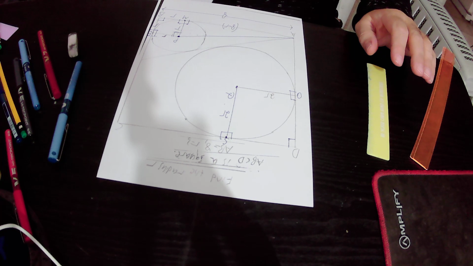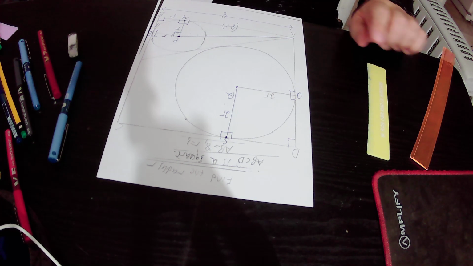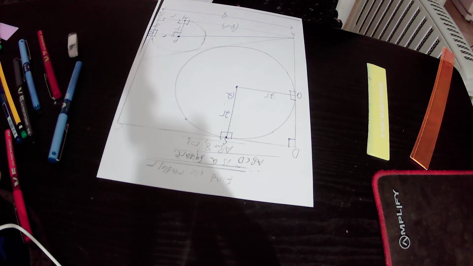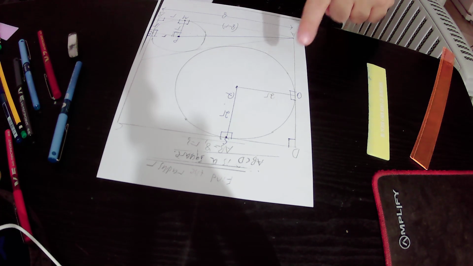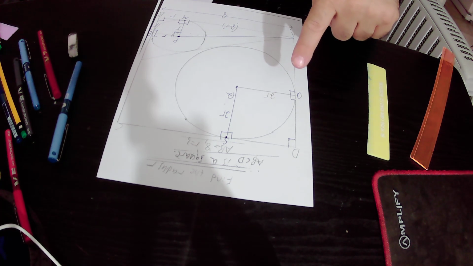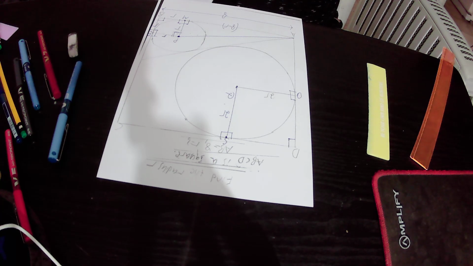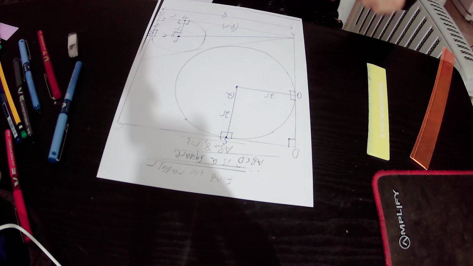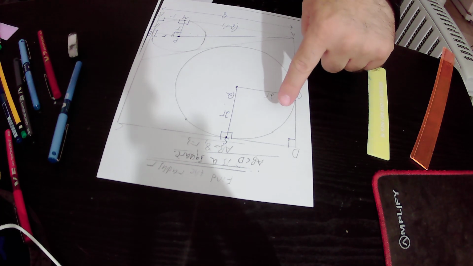So we will repeat the same process as we did in quadrilateral PEMB. We will do exactly the same process in quadrilateral DSOQ. Okay, so we will focus on quadrilateral DSOQ, this quadrilateral.